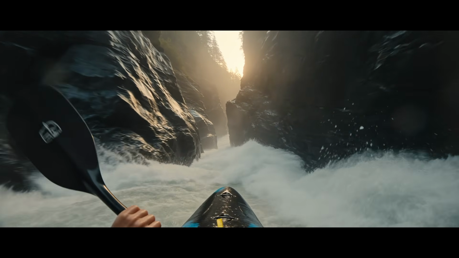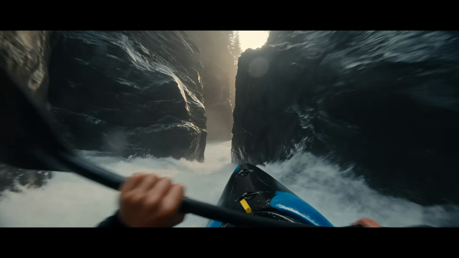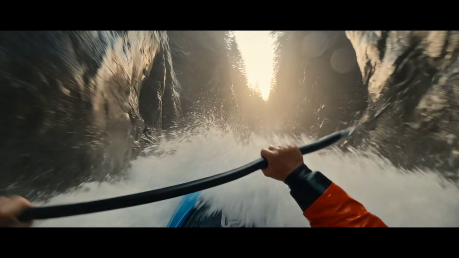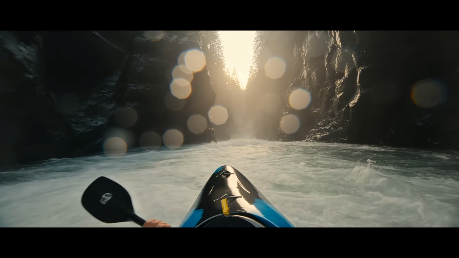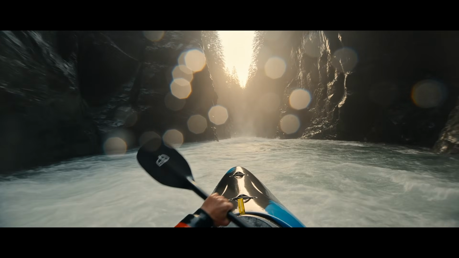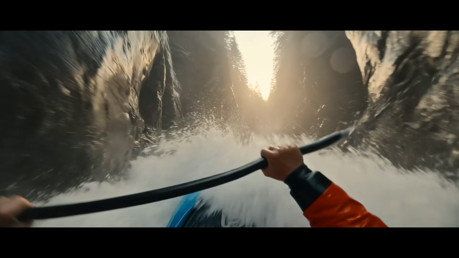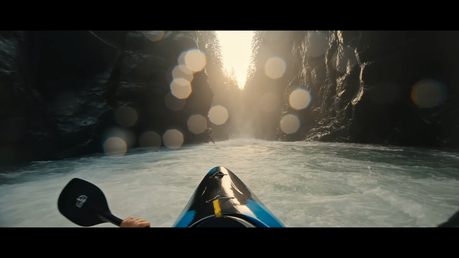We've got a person riding a kayak down a narrow stream of water between two mountain walls, and the water is moving really rough and fast. You can hear how exhausted our character is from his breathing. And when the water slams into him, little droplets stick to the lens and catch the light.